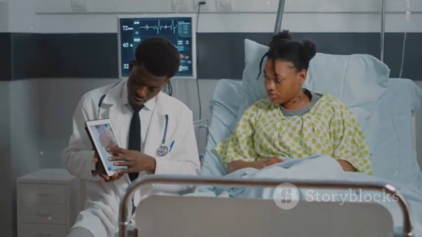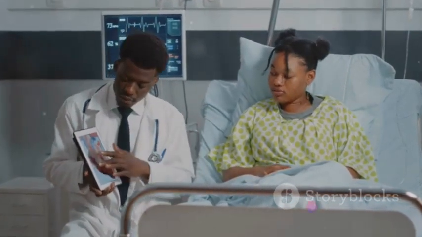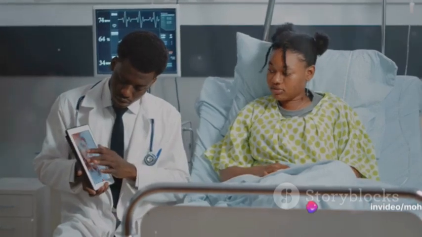The journey to diagnosing ischemic heart disease usually starts with a detailed patient history. Doctors want to know about any symptoms you've been experiencing, your lifestyle, and your family history of heart disease. All these factors can shed light on your risk level and help guide further testing.